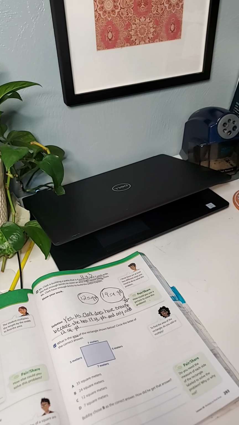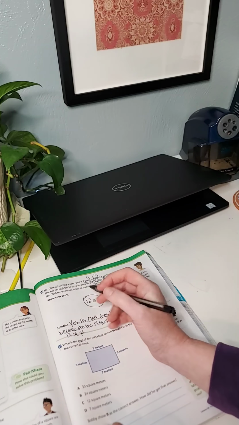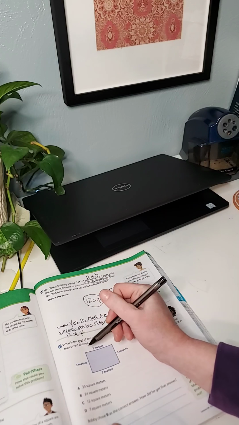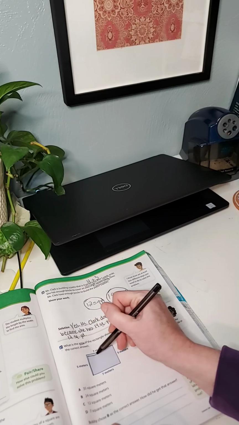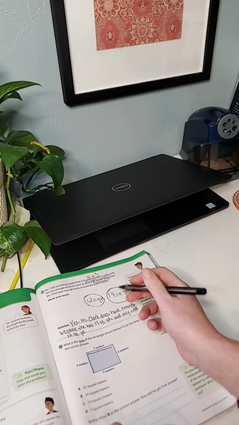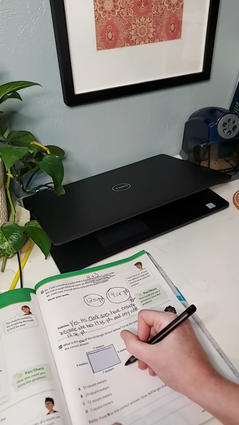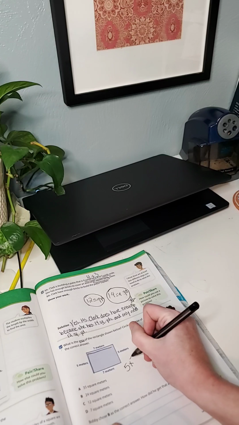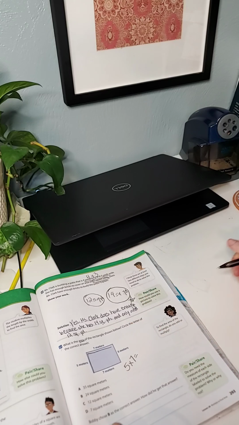We know that length times width equals, you got it, area. So that means 5 times 7 equals.